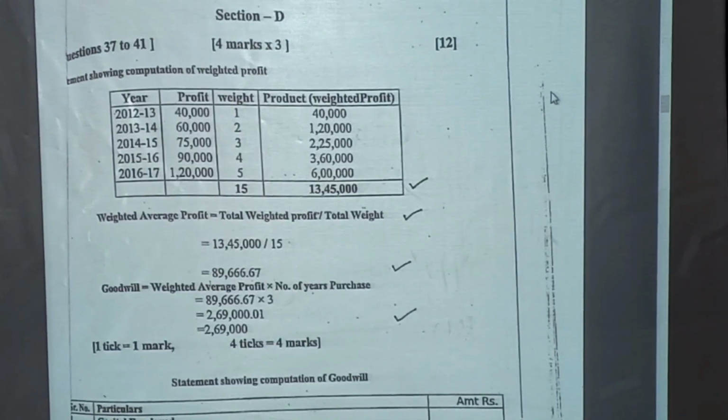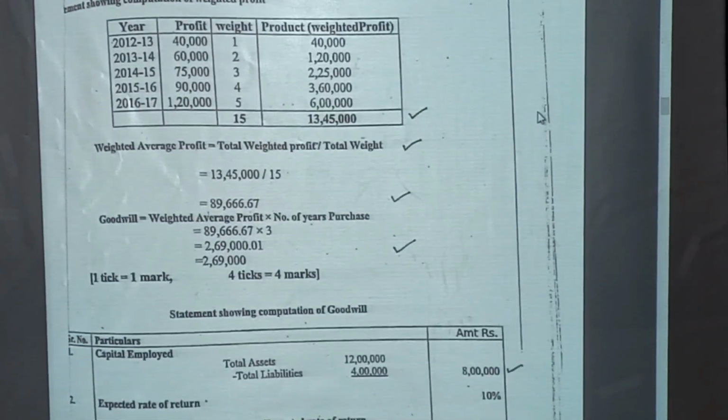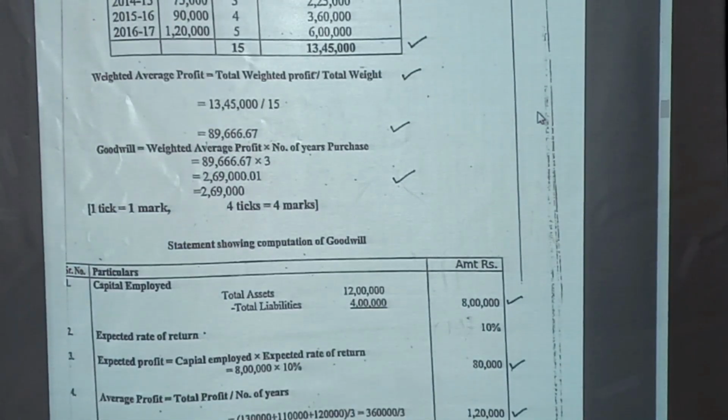13,45,000. Second tick, formula of weighted average profit. Third tick, answer of weighted average profit. And fourth tick, answer of goodwill. So for 4 ticks, a student can get 4 out of 4 marks.